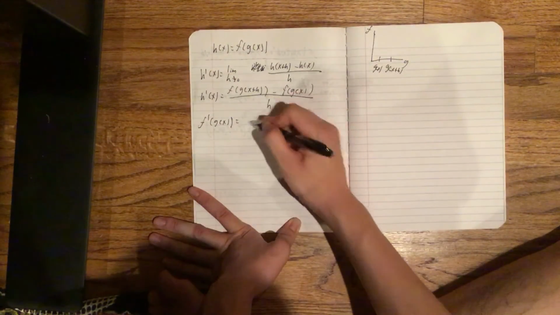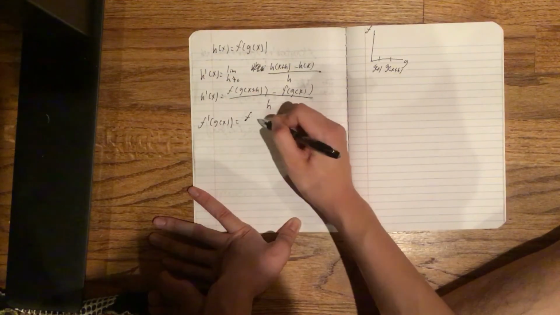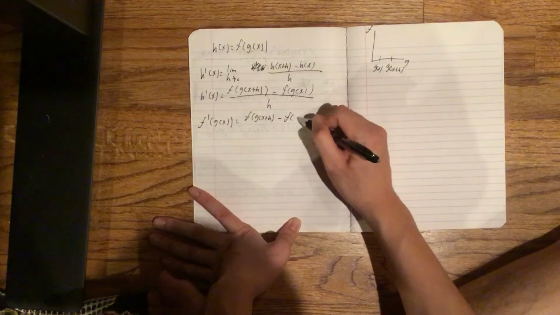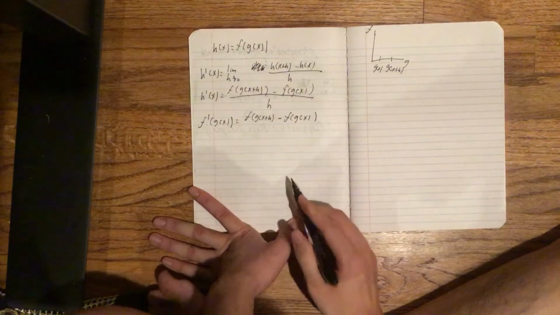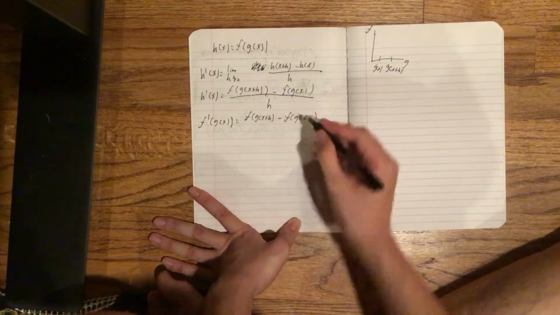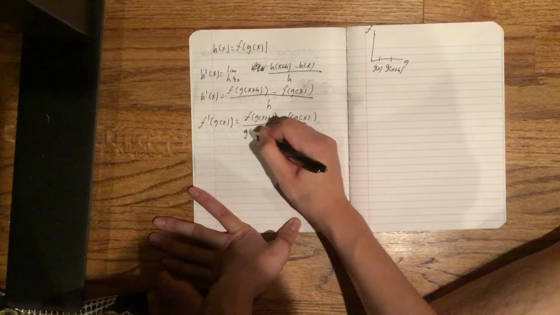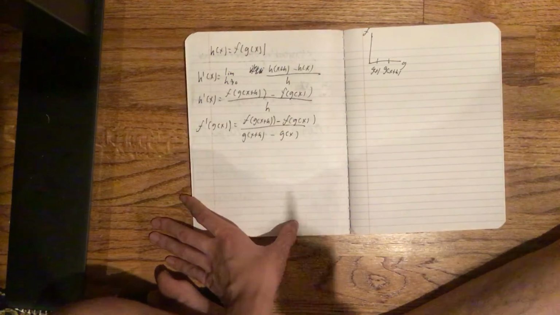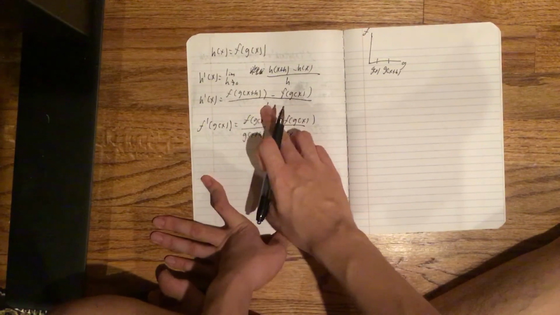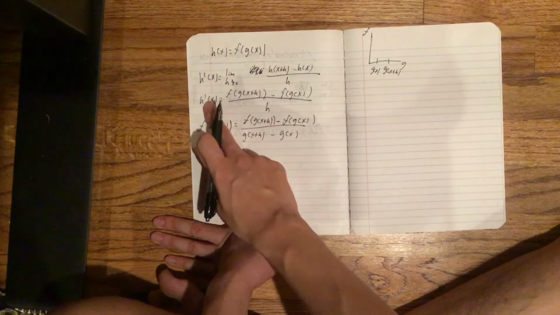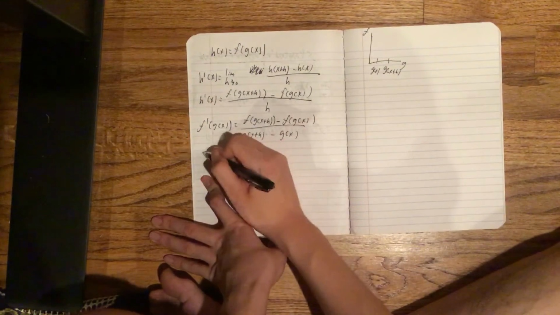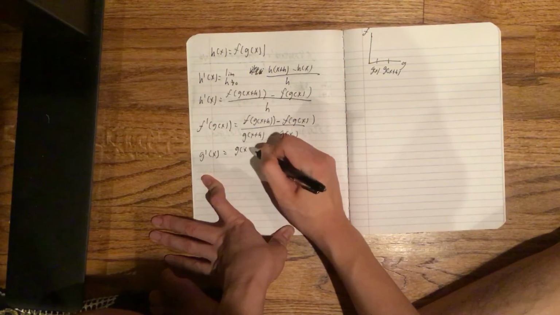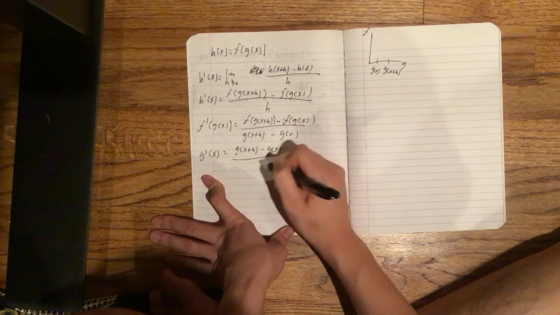So this would equal, well, f of g of x plus h minus f of g of x, right? Because a function of g here, over g of x plus h minus g of x as h approaches 0. Remember, the bottom part isn't h anymore because this is a function of g of x, not of x, all right? And as for the derivative g prime of x, oh, that's just simple. That's just g of x plus h minus g of x over h.